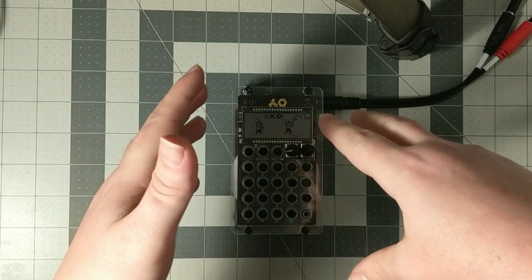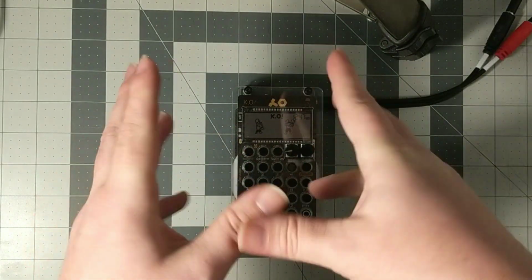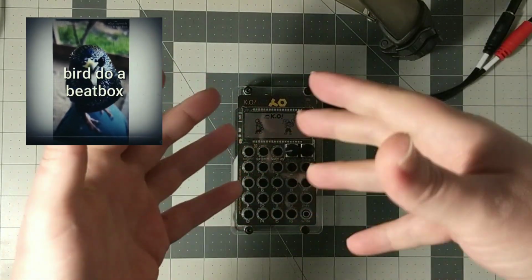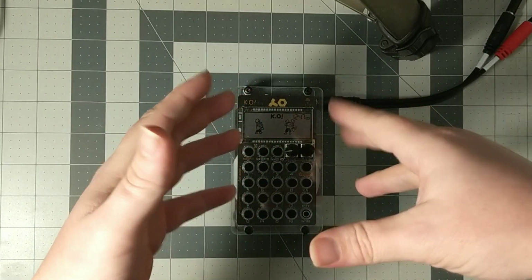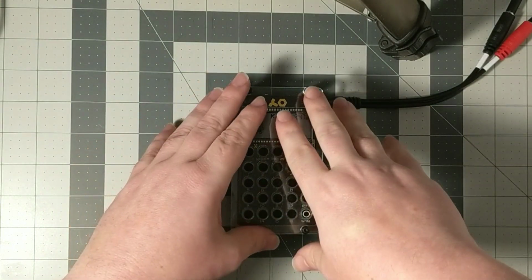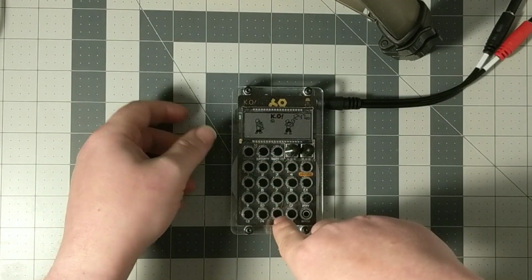So basically, there was this video going around on Facebook of this bird, and it was quote-unquote beatboxing. I don't know if it was beatboxing exactly, but it was making these really unique rhythmic sounds. And I always keep this near my computer, so when I come across something unique, I can load it in there and start doing things with it.